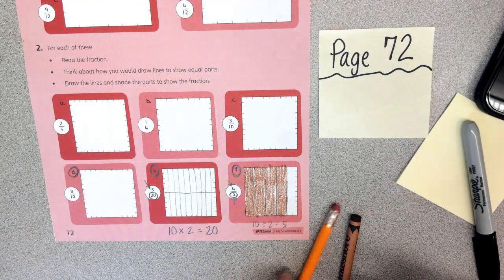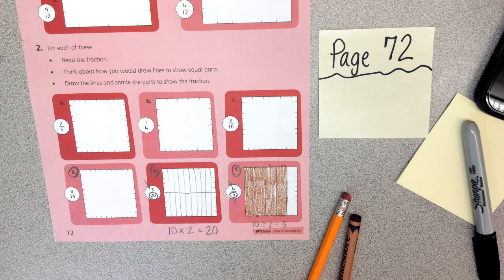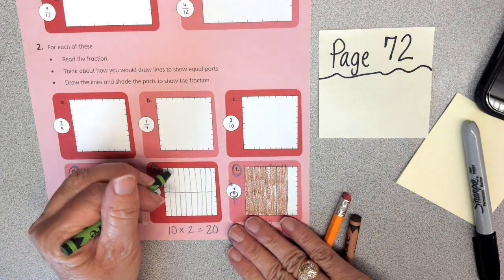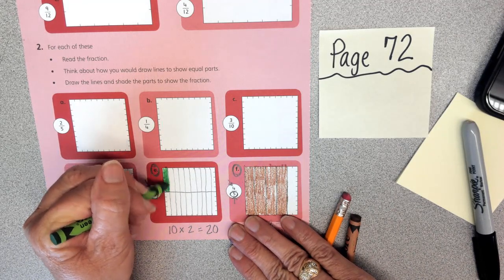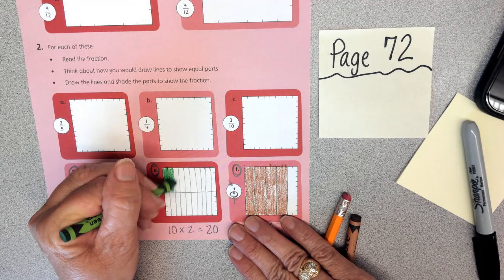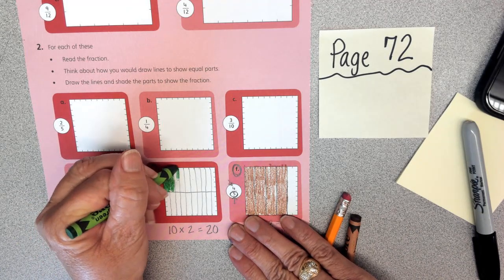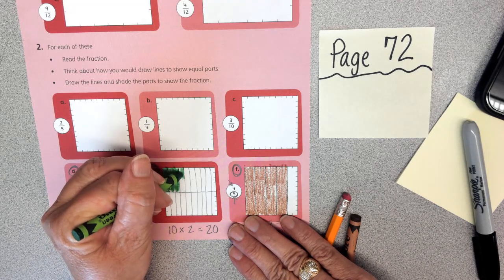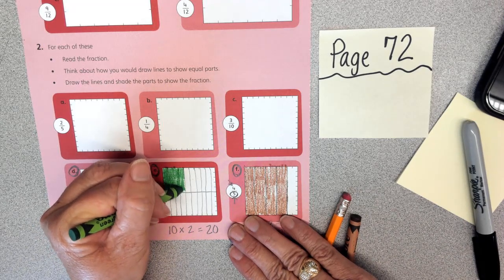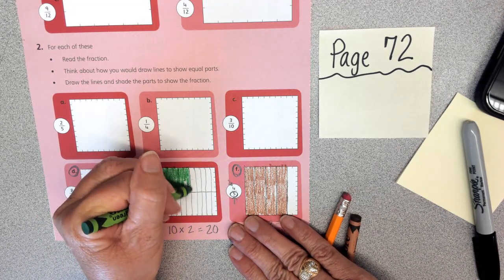Now that I have 20 equal pieces, I need to go to my numerator. My numerator is 5. And how many will I need to shade in this time? 5 pieces. So I'm going to take a different color and shade in 5. So we have 1, 2, 3, 4, and 5.